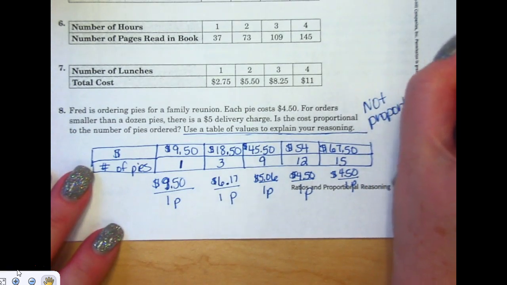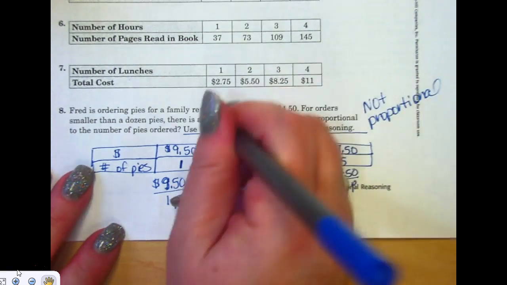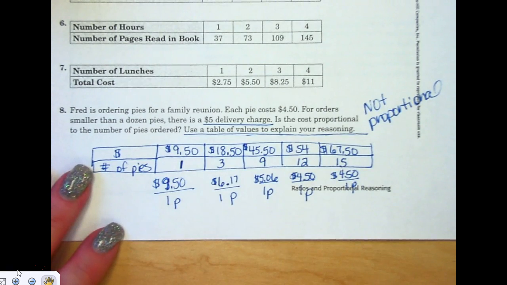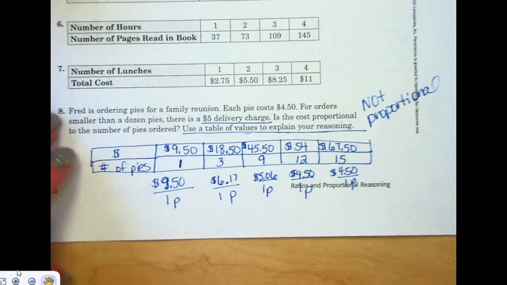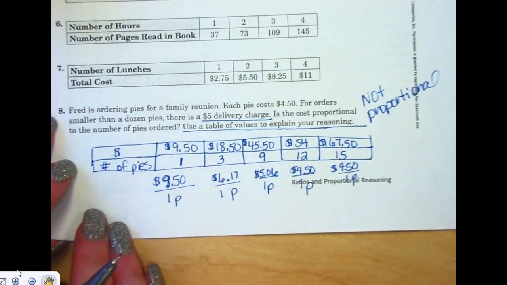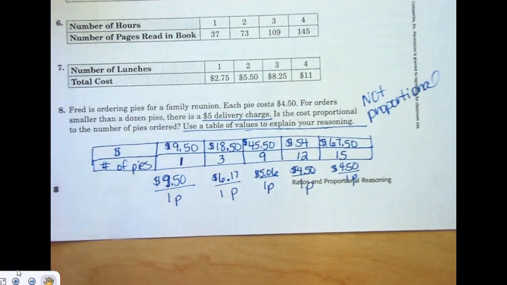That's one of those indications when I see a delivery charge, I automatically know not proportional. It's going to change your unit rate. The more things that you order with that delivery charge, the cheaper it is per item. Questions? All right, let's look at a couple of the word problems on the back.